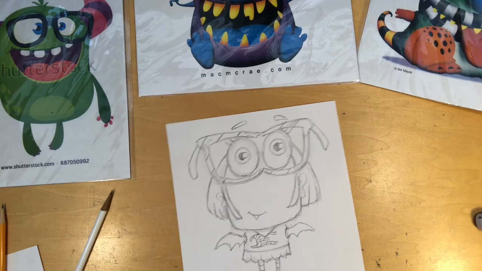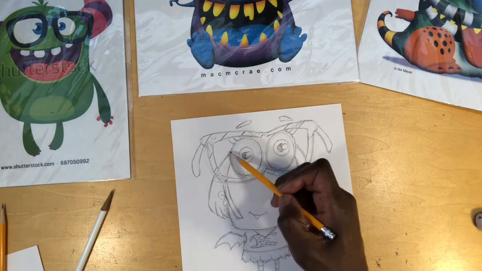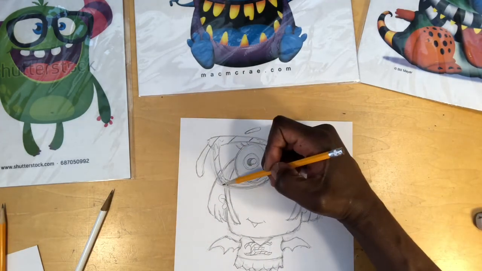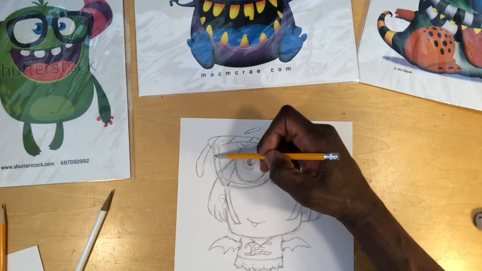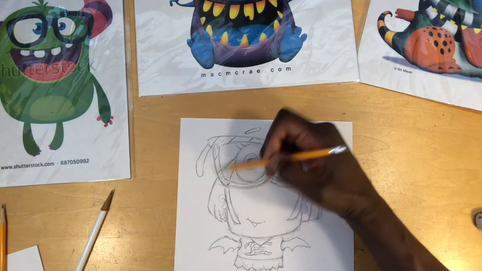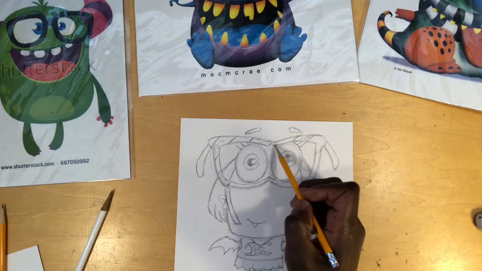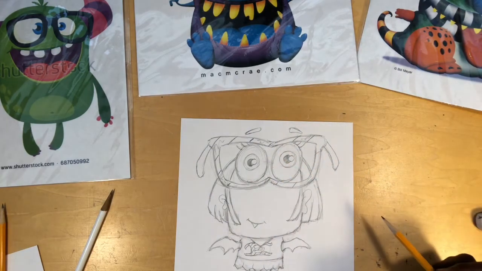I'm liking that. And now is the time to assess what you've drawn, which means look at it critically and try to find mistakes, and make sure everything looks the way you want. If you find any mistakes, now is the time to correct them.